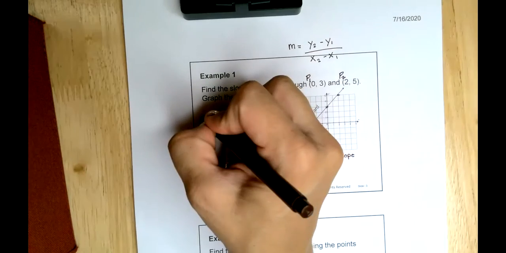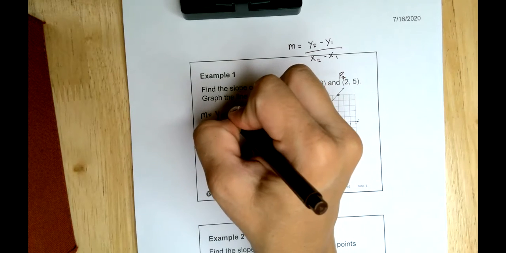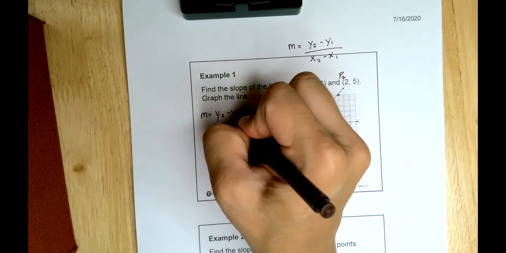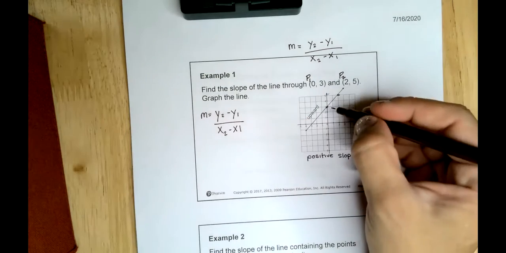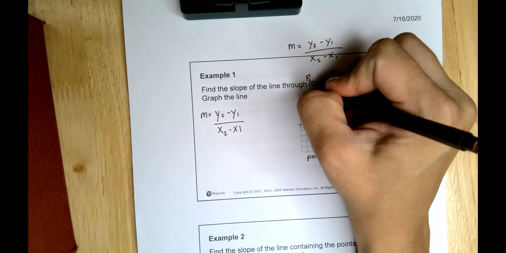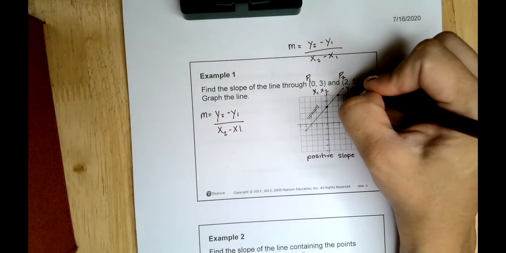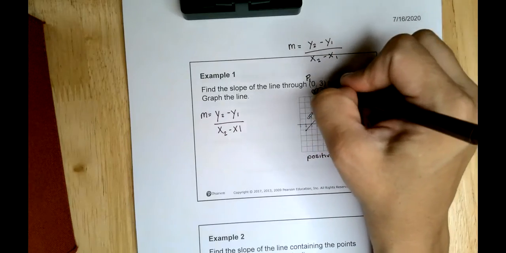Okay. m equals y2 minus y1 over x2 minus x1. I'm going to label them over here. Start over.